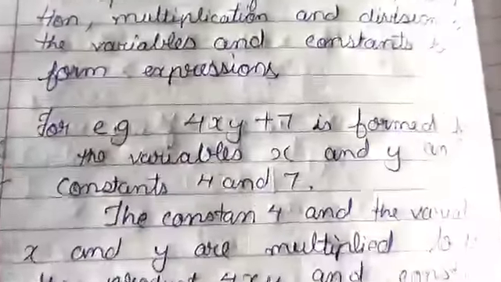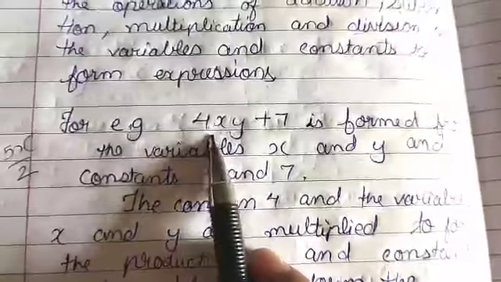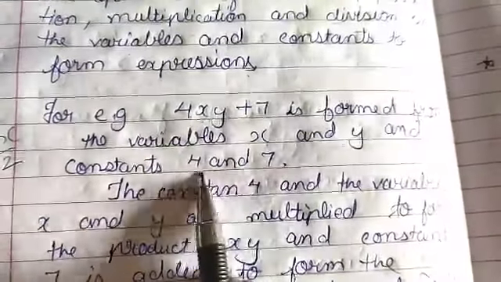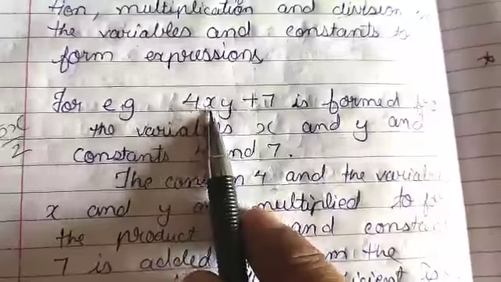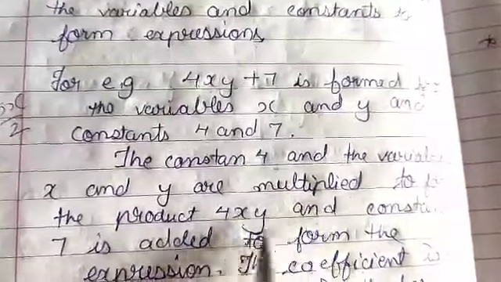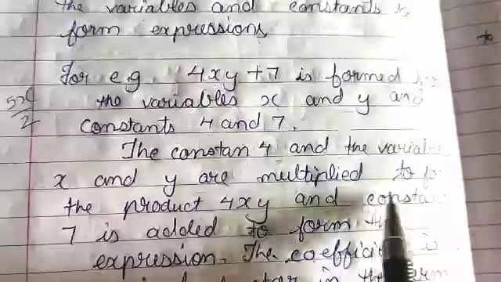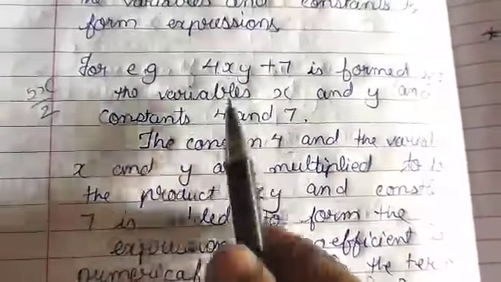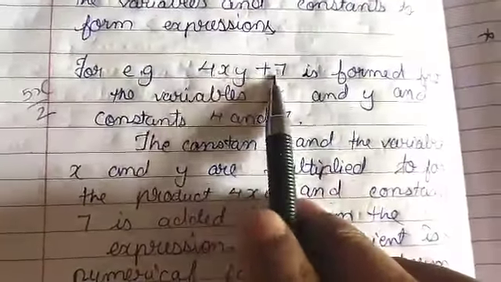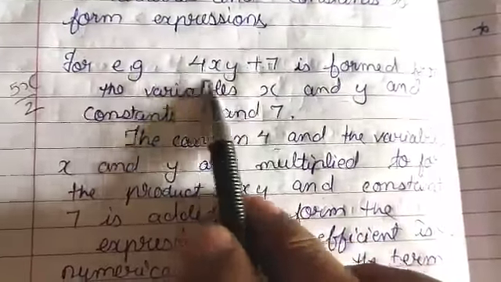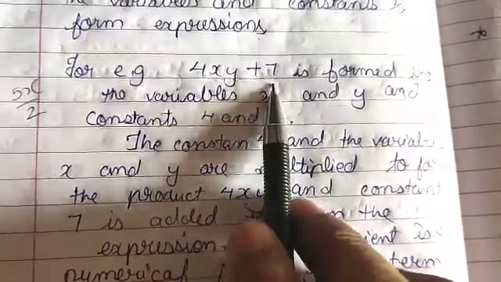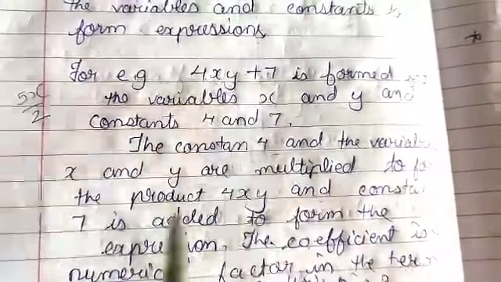Here the constant 4 is multiplied with the variables x and y to form the product of x and y, and the constant 7 is added to form the expression. When it gets added with the 7, it forms one kind of expression. Suppose if there is any kind of subtraction, then also it is known as an expression.